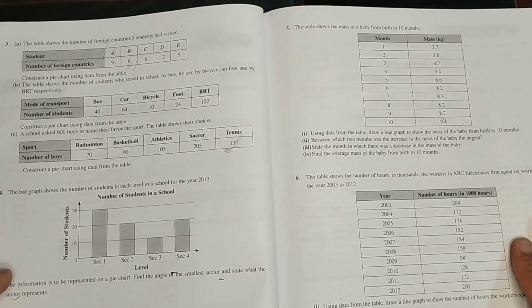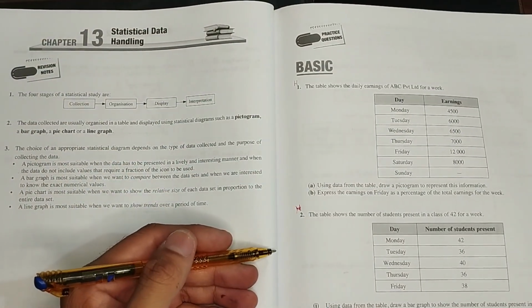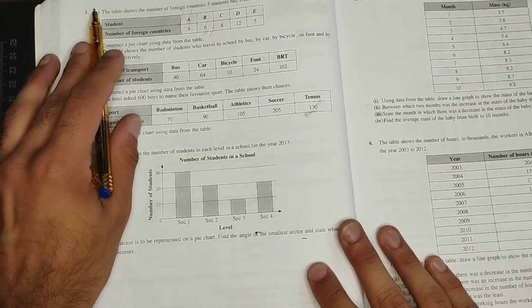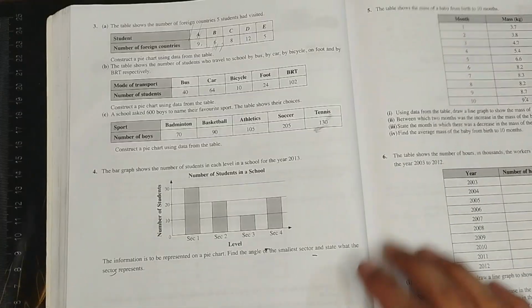Now we're going to deal with the questions in the workbook related to chapter number 3. We have already done questions 1 and 2, which were your homework. You should have done them. Now we're going to do question number 3 on page number 80. This is related to chapter number 13.